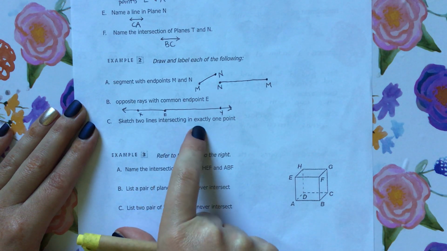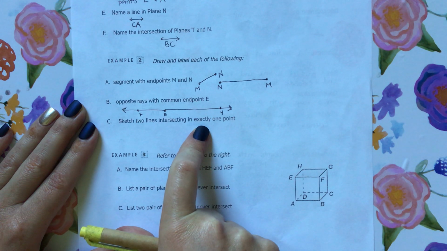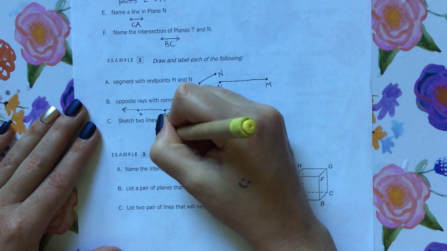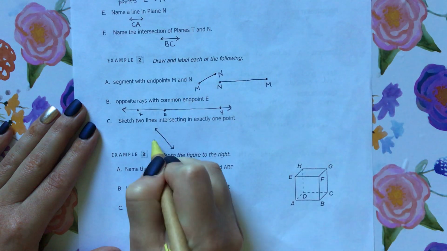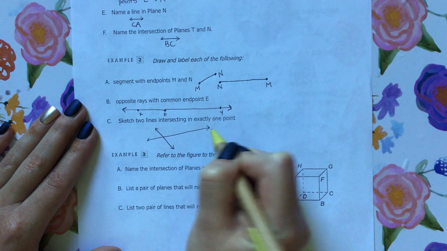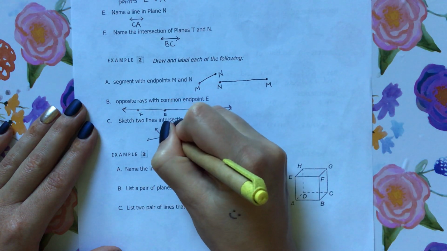Then it says sketch 2 lines intersecting in exactly 1 point. If 2 lines intersect, there's really only 2 options. Either they're going to have every point in common or only 1 point. So it's kind of difficult to draw 2 lines that don't intersect in only 1 point. But this would be an example of that. And let's go ahead and name that intersection P.